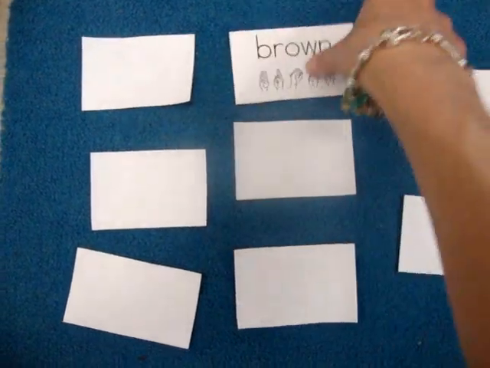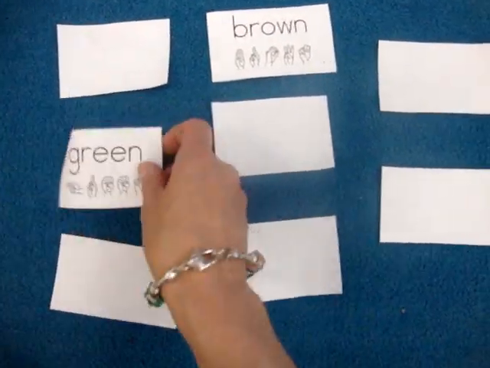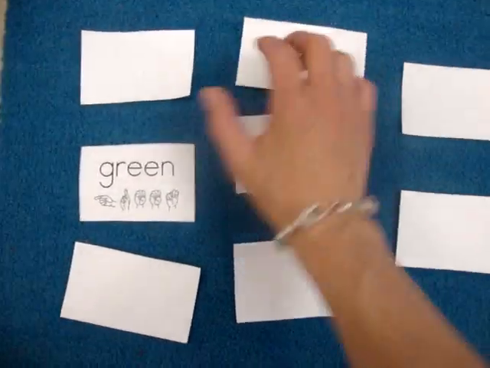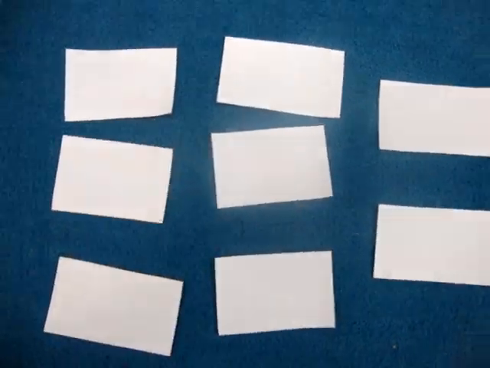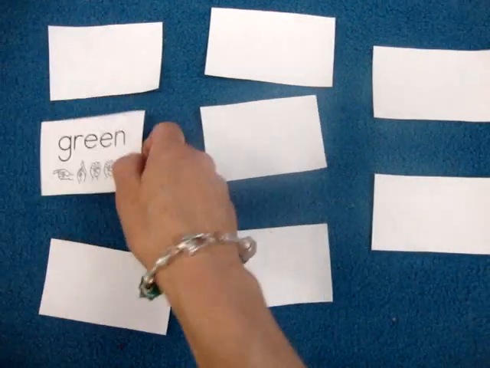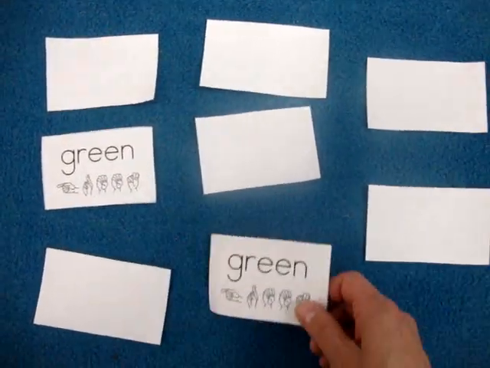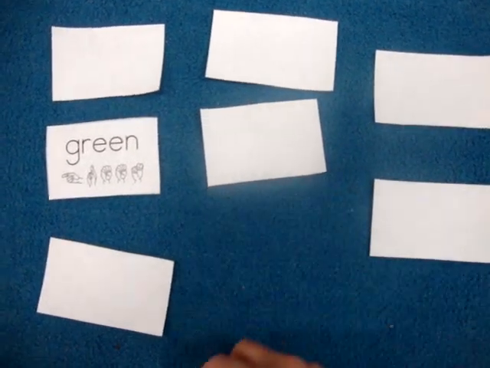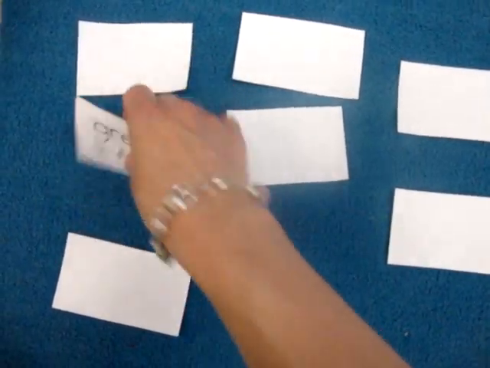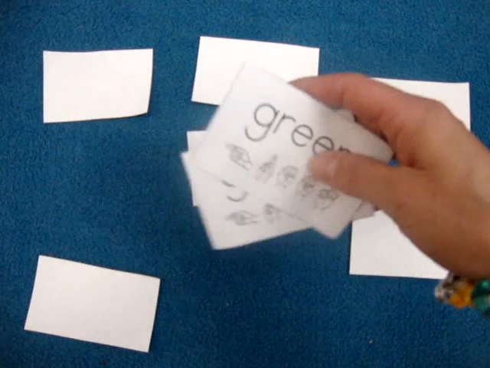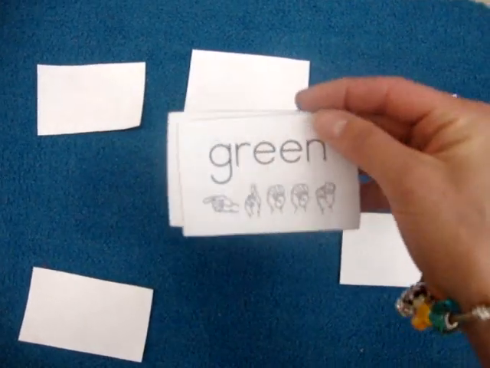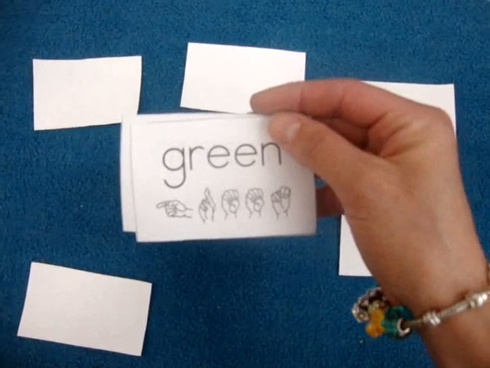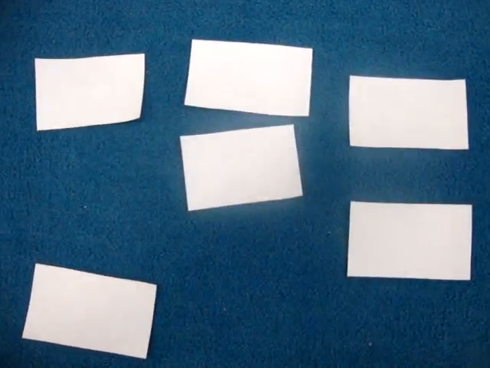So that was green and brown. And then for the next person that would go, okay, so now we know where green is. So then the last person to take their turn could turn over the 2 green cards. They could read green and take them out and put them into their own pile. And once they have them in their own pile, they could sign for green and they could also fingerspell the color green and then keep it in their pile.